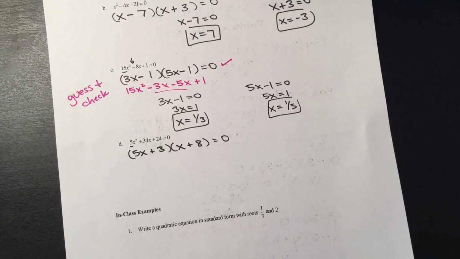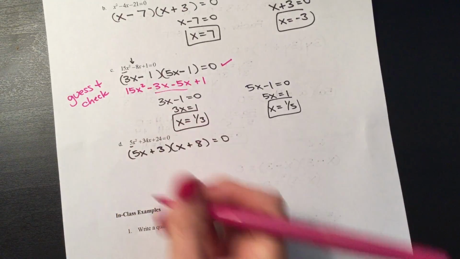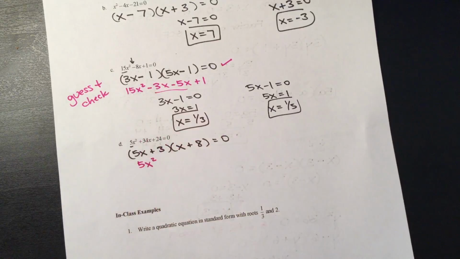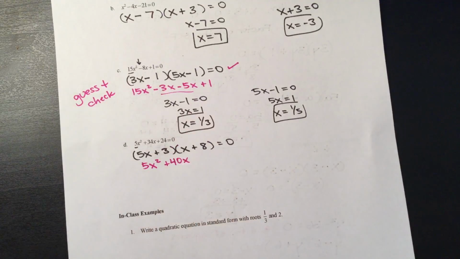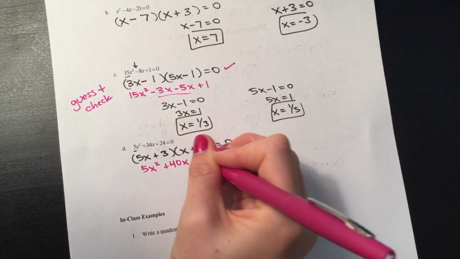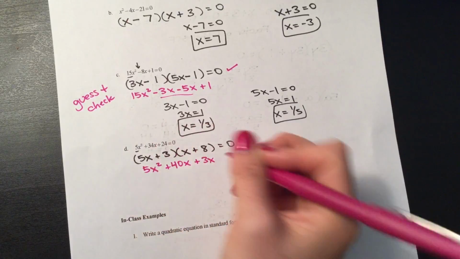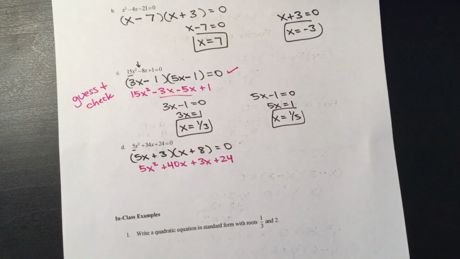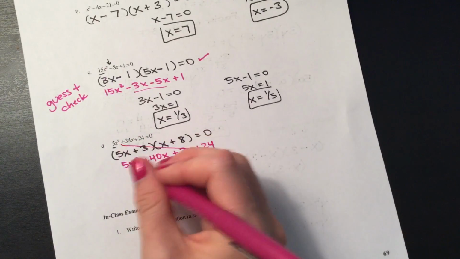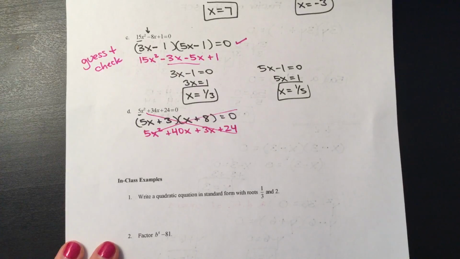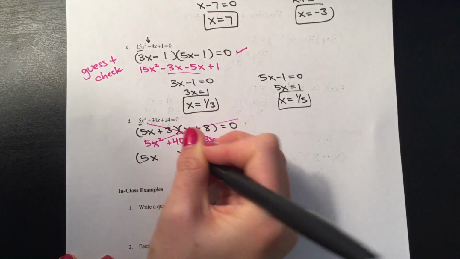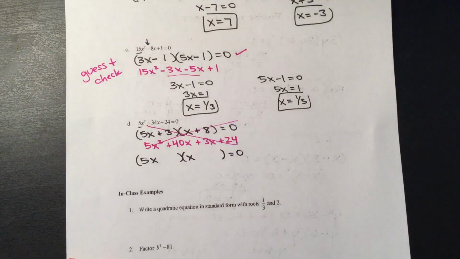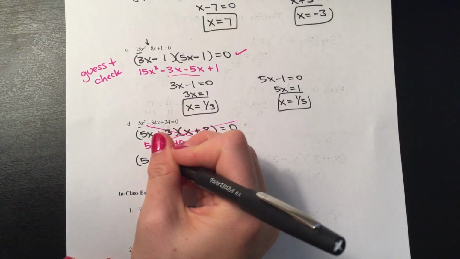Okay, now we're going to check to see if this is correct. Here's the check step. 5x times x is 5x squared. 5x times 8 is 40x. 3 times x is 3x. And 3 times 8 is 24. So when I add these together, I get 43x. This is not 34x, which means this one is not correct. That's the downside of the guess and check method: sometimes you're not right. So I'm going to start with my 5x times x again, because I know that's my only option to get the 5x squared. Let's try 4 and 6.